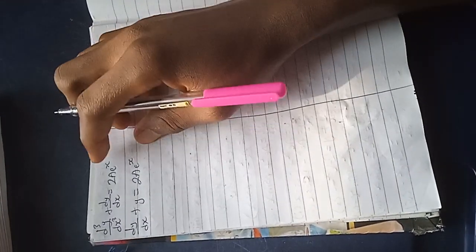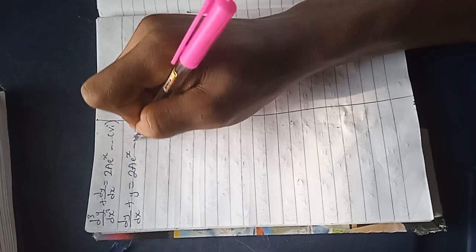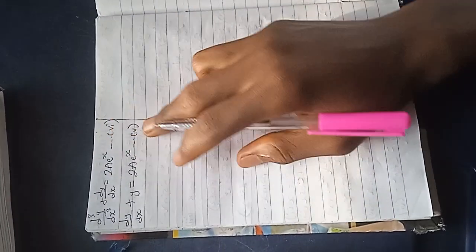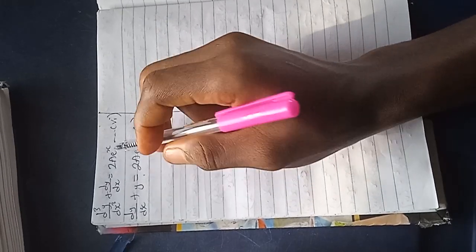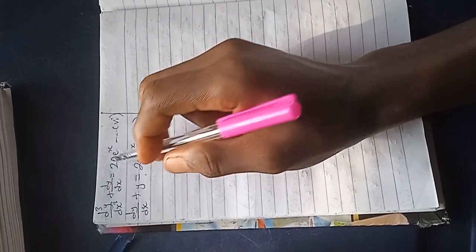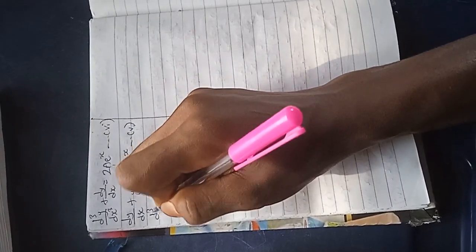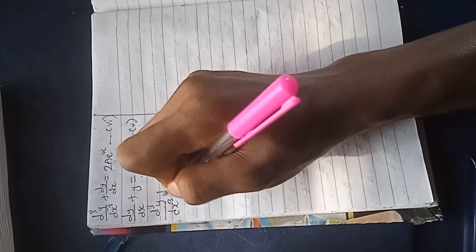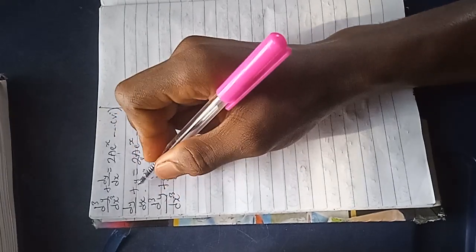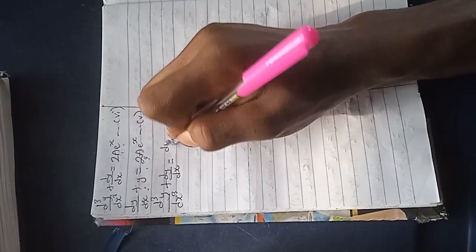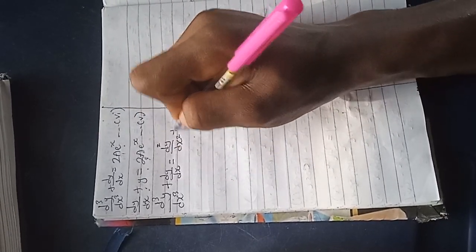Comparing equation 6 and equation 5, since this is equal to this and this is equal to this, and both are equal to the same common expression, we say that d cubed y over dx cubed plus dy over dx is equal to d squared y over dx squared plus y.